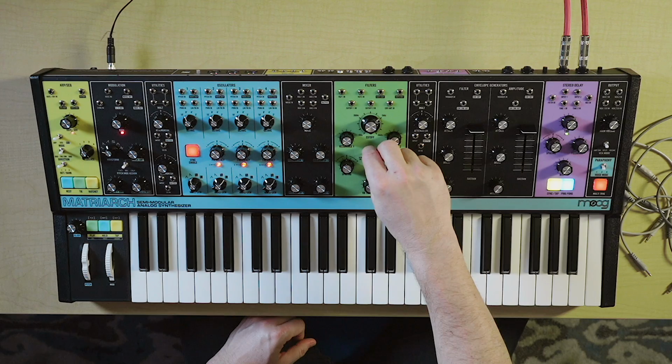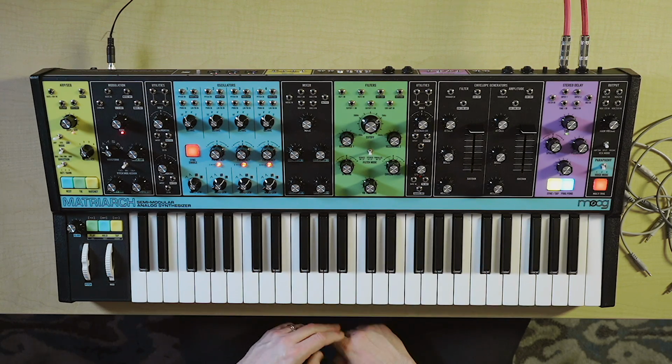And then finally, there is the parallel mode, where you have an independent high pass filter on its own audio path and an independent low pass filter on its own path. And so then you can do different things and bring them back together later on. So now I'll show you some of those.